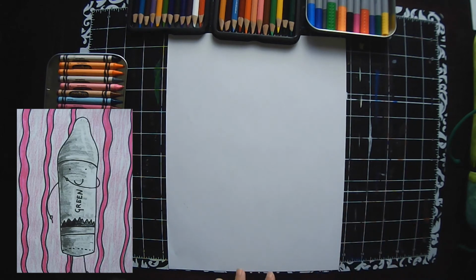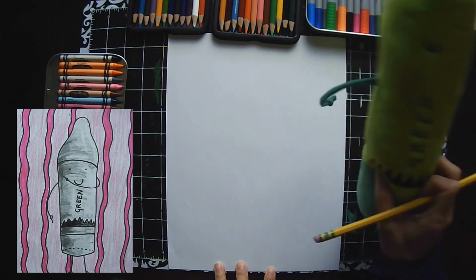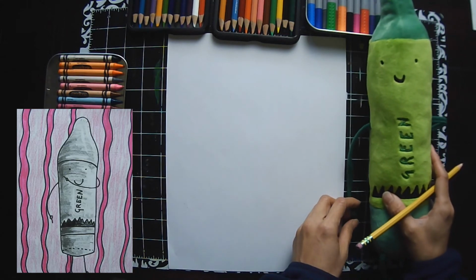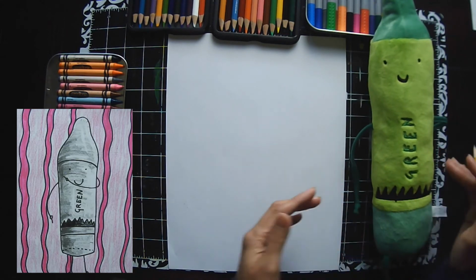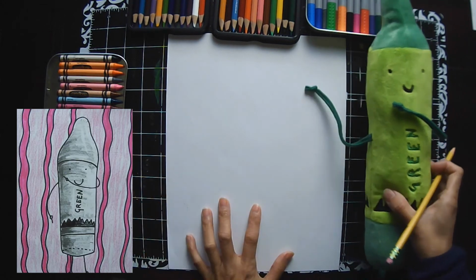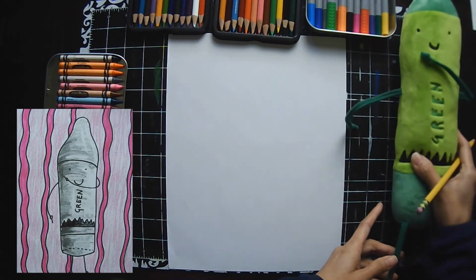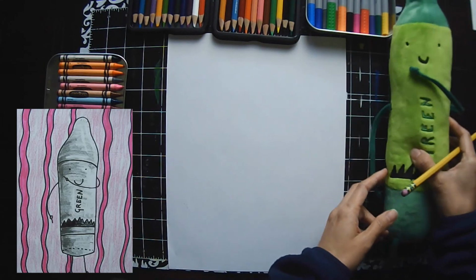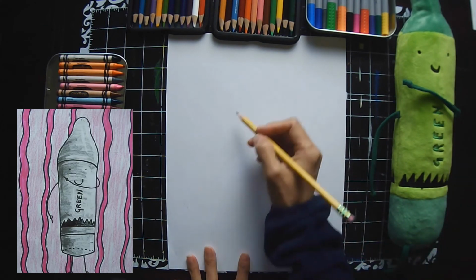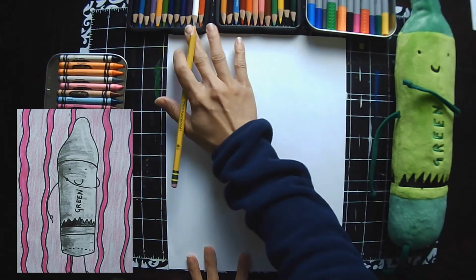And we're going to start off with our subject matter, which is going to be green crayon. And Kehinde Wiley was known to have his subject matters in a position that mimics the old masters. So let's find a position for green crayon. So we can actually just have him laying down and his arm can be over his chest. And let's go ahead and start our drawing.